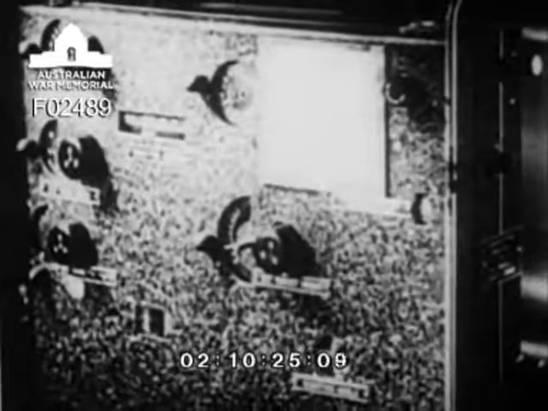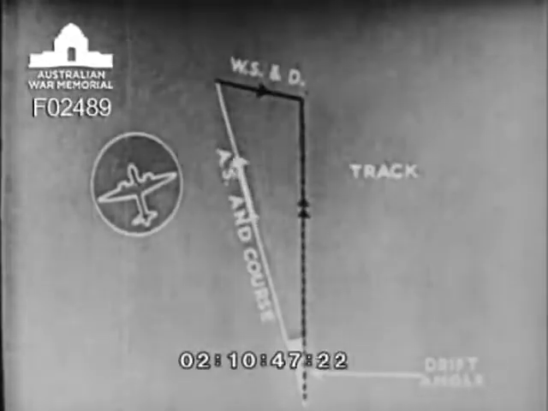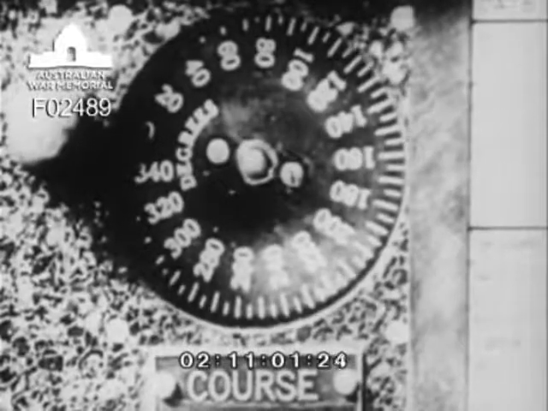Now let us see how the Mk XIV computer unit takes each of these factors into account. First, the airspeed. The computer unit has its own airspeed indicator built into it, which continuously sets the airspeed into the mechanism. Secondly, the course. The computer unit has its own course-setting mechanism, which is driven by the distance reading compass, so that the new course is correctly set into the computer every time your pilot makes a turn.